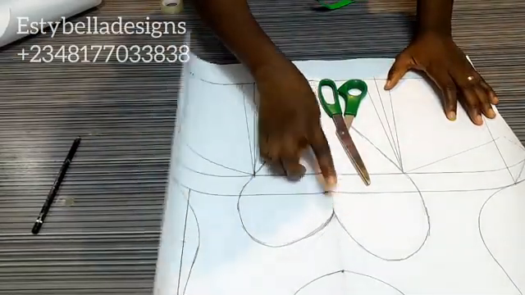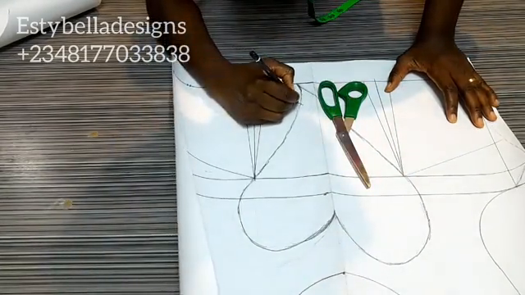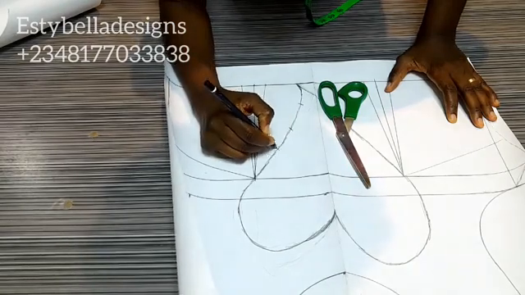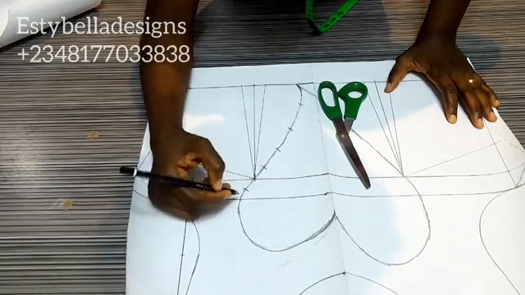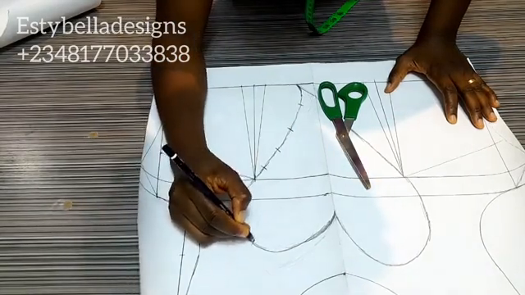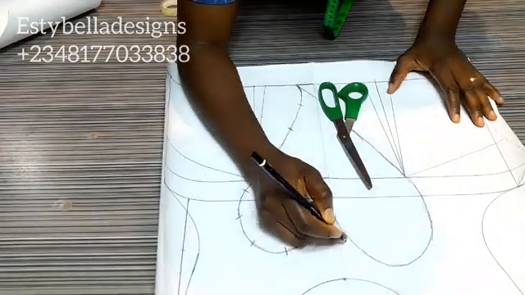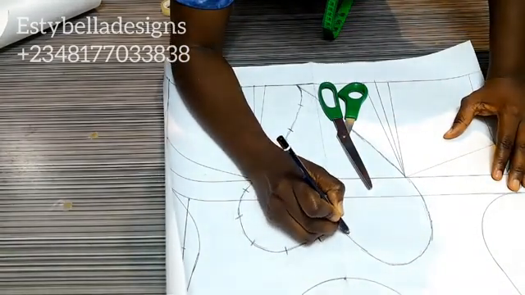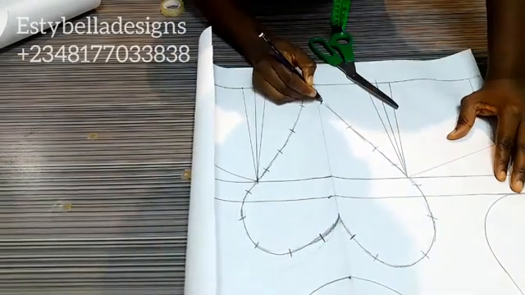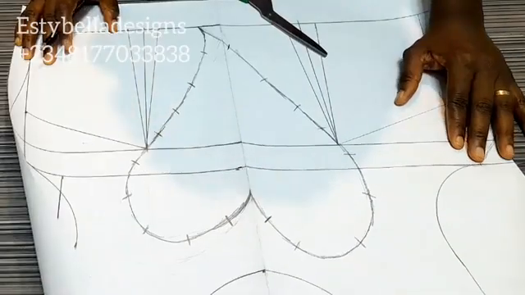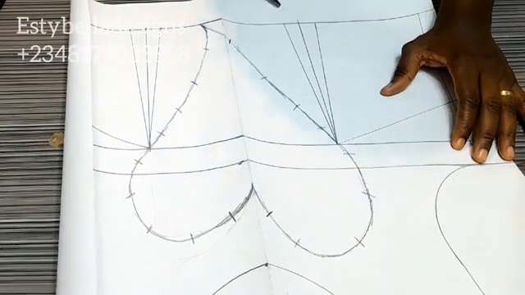So guys, after drawing this shape, what you need to do is to draw balance marks. So I'll just mark some places so that by the time we cut through, we'll be able to bring this back. These are called balance marks. I'm marking so that by the time I'm transferring to fabric, I will know that all these things have to match up. So after putting all these balance marks, the next thing I want to do is to open up my waist dart so that I can close my bust dart.